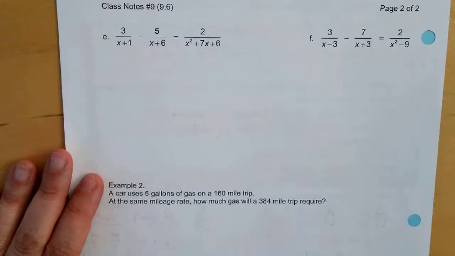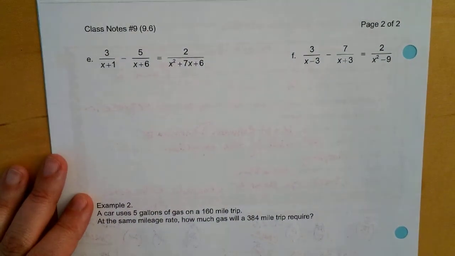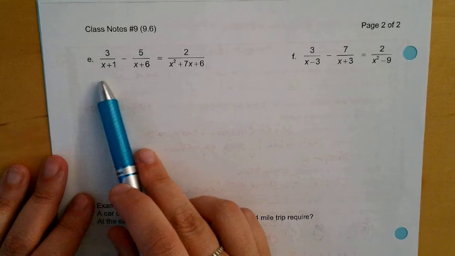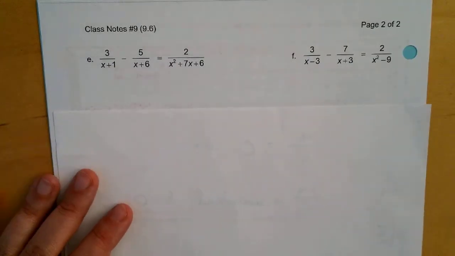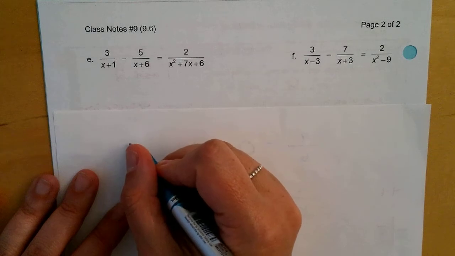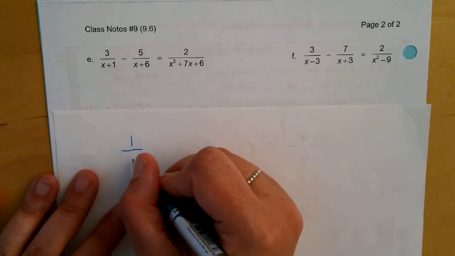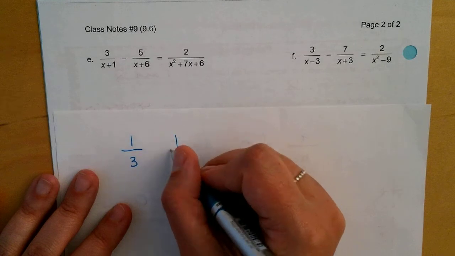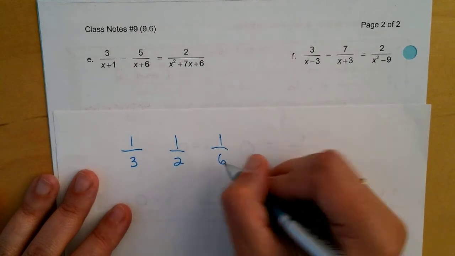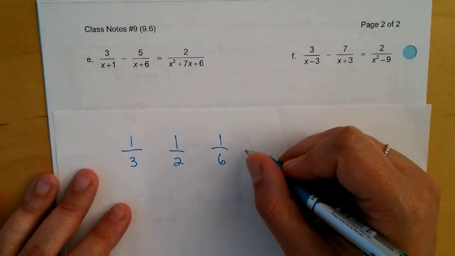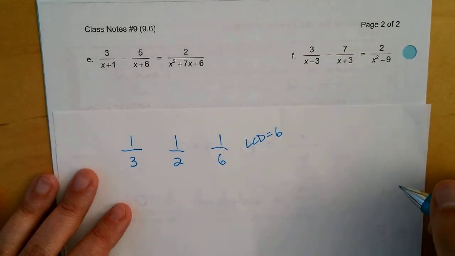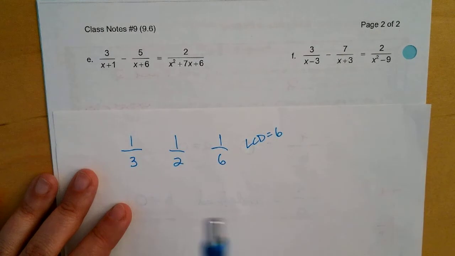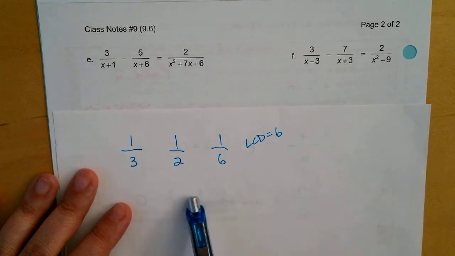Oh my gosh, we have some harder ones. Now, if you had, for example, 1/3, 1/2, and 1/6, what would be your lowest common denominator? 6. Why 6? Yeah, they all divide evenly into each other. So that would be our lowest common denominator.